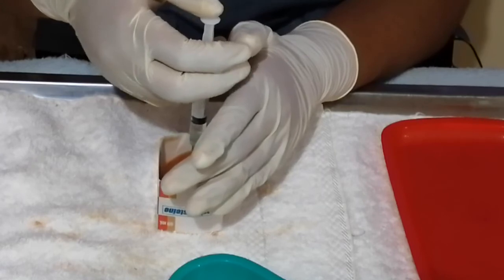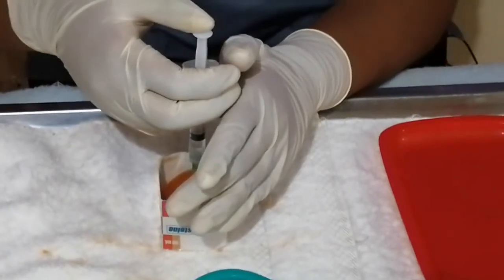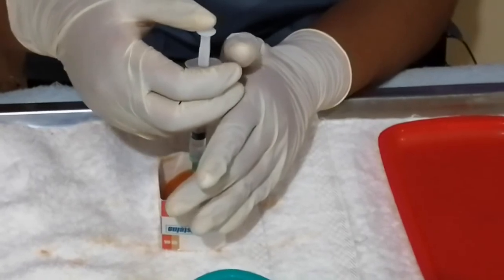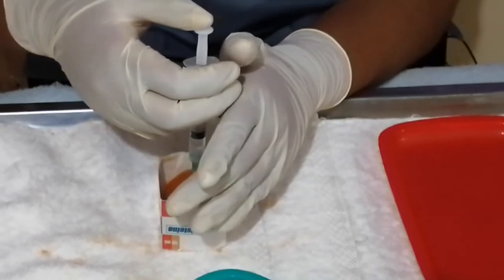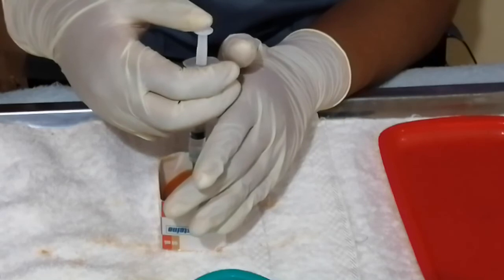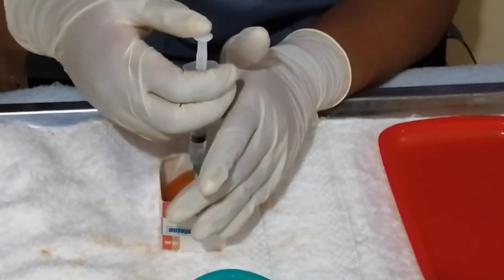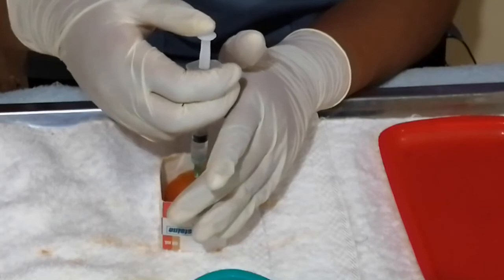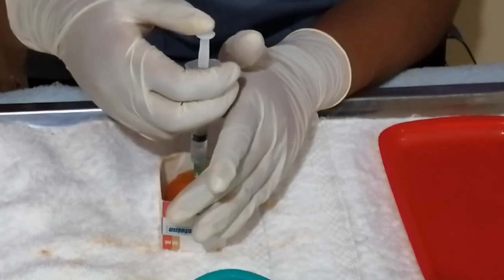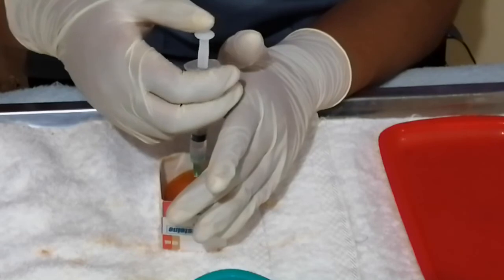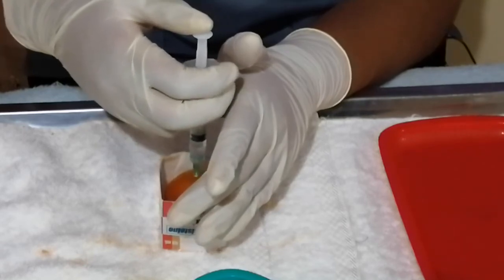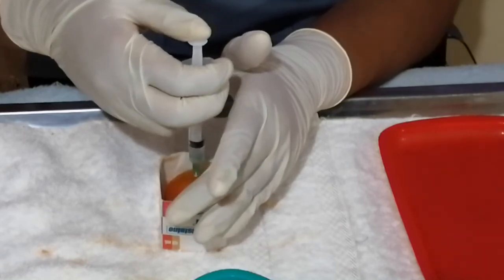Make sure not to push it too hard or push the needle further while pushing the plunger. So continue holding the skin.